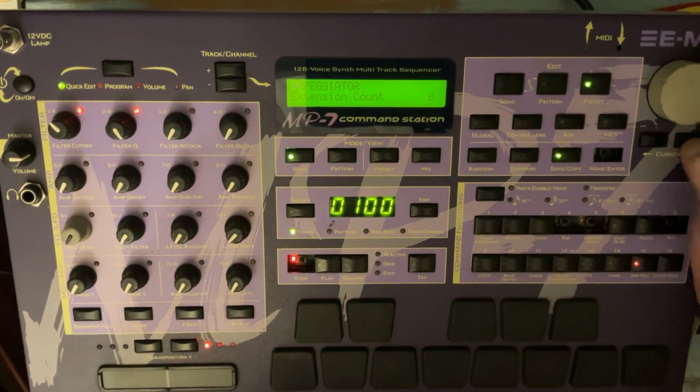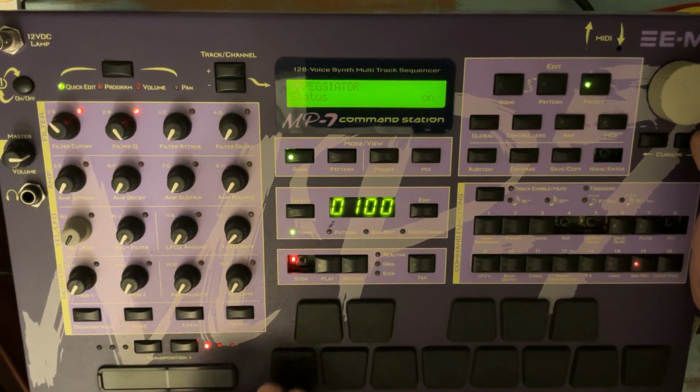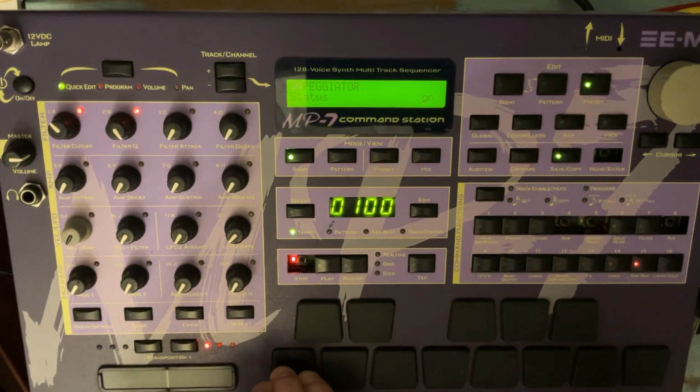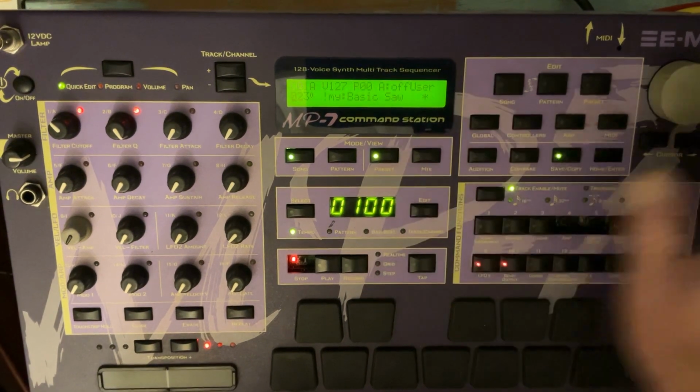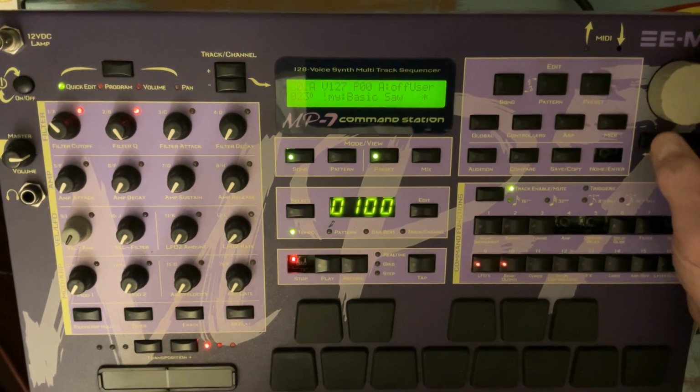I'll just put the ARP on. Oh, preset on.